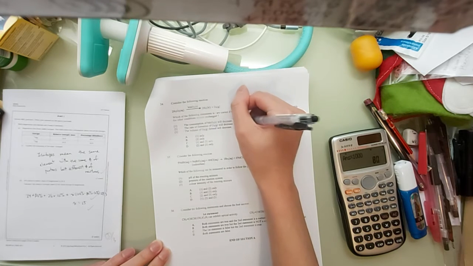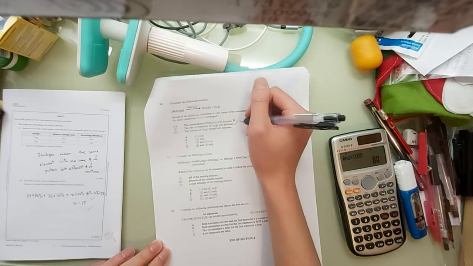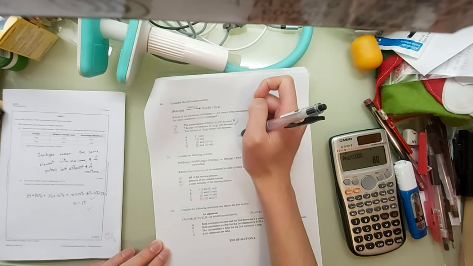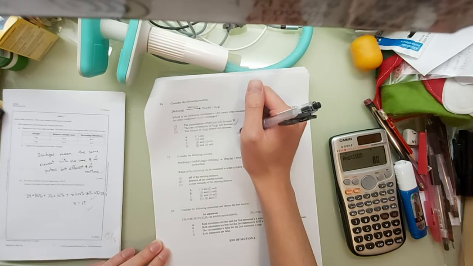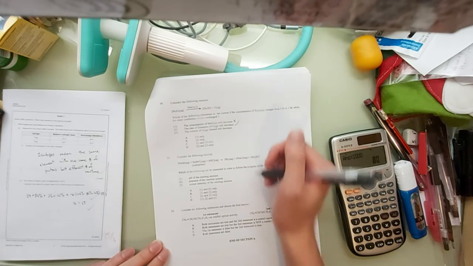No. In fact, MnO2 shouldn't be consumed at all. So this makes 2 automatically correct. The volume of O2 formed will decrease. Wait a second. Rate of formation will decrease, but doesn't mean the yield will decrease.